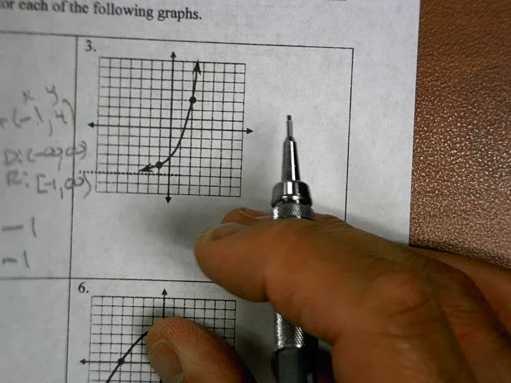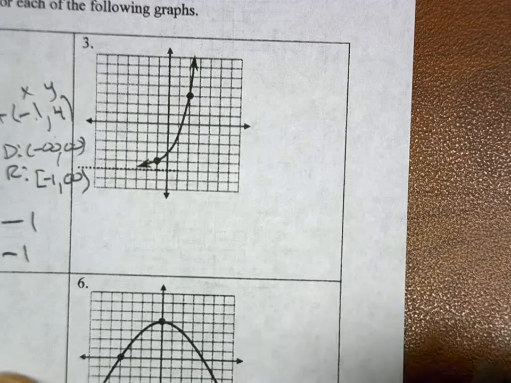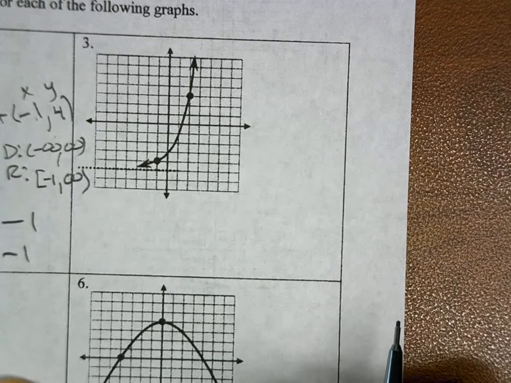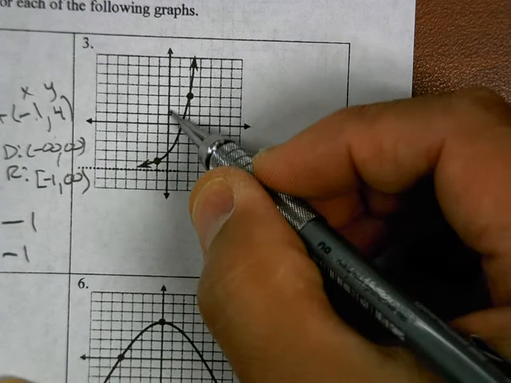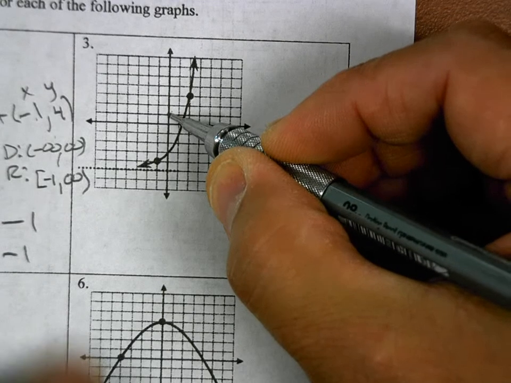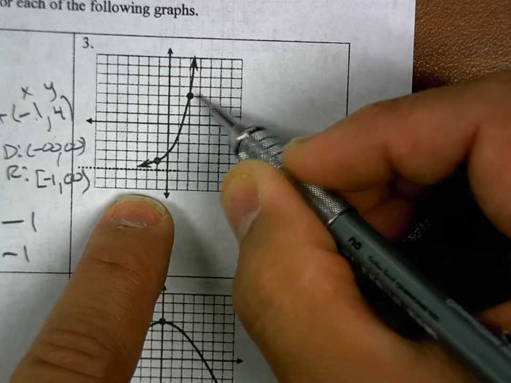Well, one of the things that's different is the starting point. Where does it normally start? 0, 1. Right there. Then we can figure out, just by looking at it, how it shifts. So here, this is the starting point. Not this one, but this one right there.